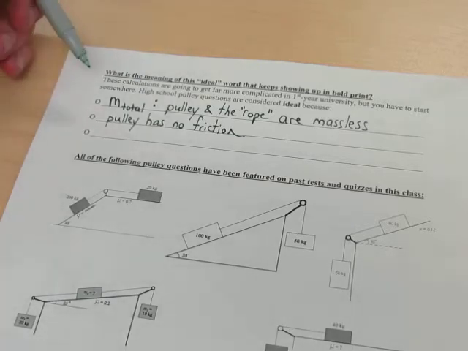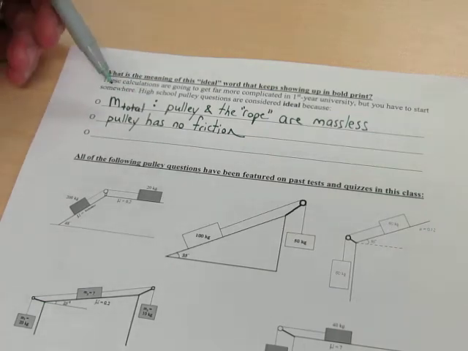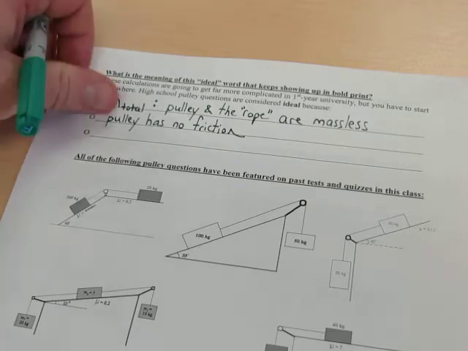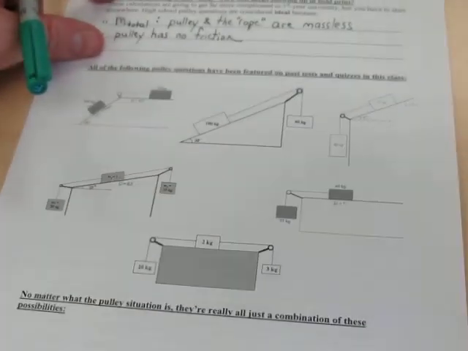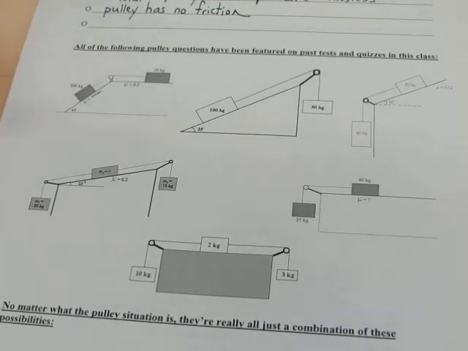That's what makes high school questions perfect, is you never have to consider how much the pulley weighs. You never have to consider how much the rope weighs or the mass that it has, and there's no friction inside the pulley itself. What I wrote here in the diagram section is I took every single pulley question that I found on tests and quizzes that I had used before, and I drew diagrams of them all.